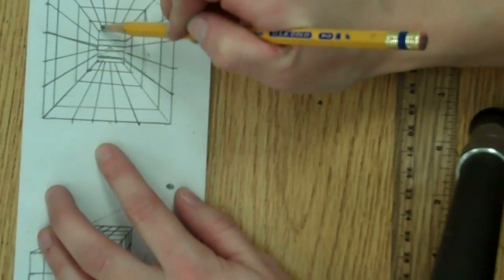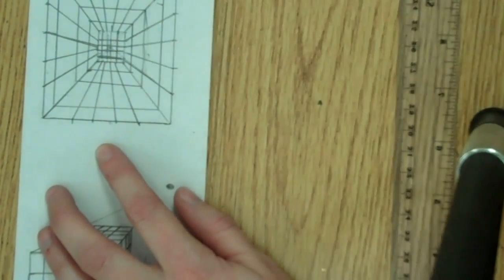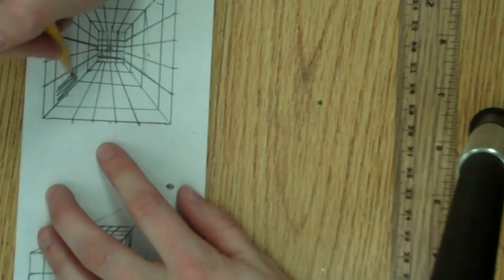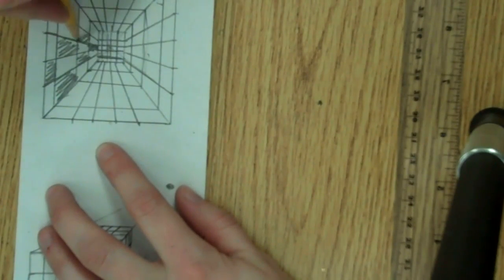So I would use a ruler, but I'm just going to do this quickly to show you. You just match up all of your lines that you had before. Then you will color every other one with your Sharpie. You are on your way.